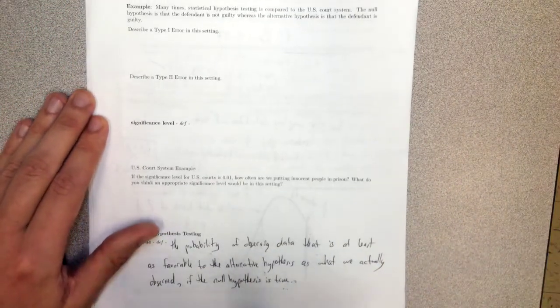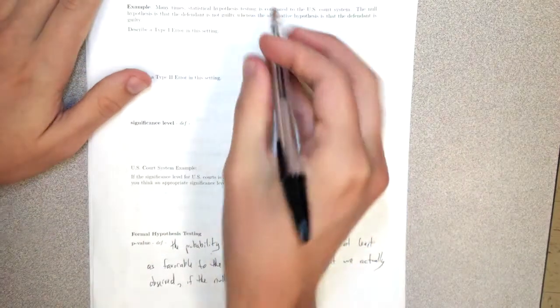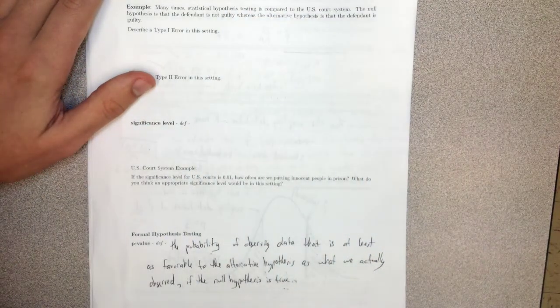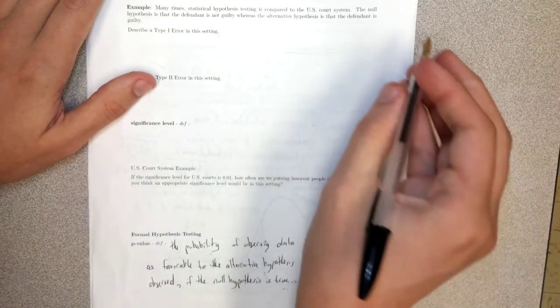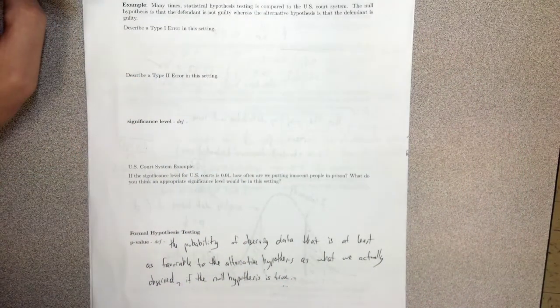As a different example, sometimes statistical hypothesis testing is compared to the US court system. For anyone who's maybe not as familiar with the US court system, it goes to say that you're innocent until proven guilty.